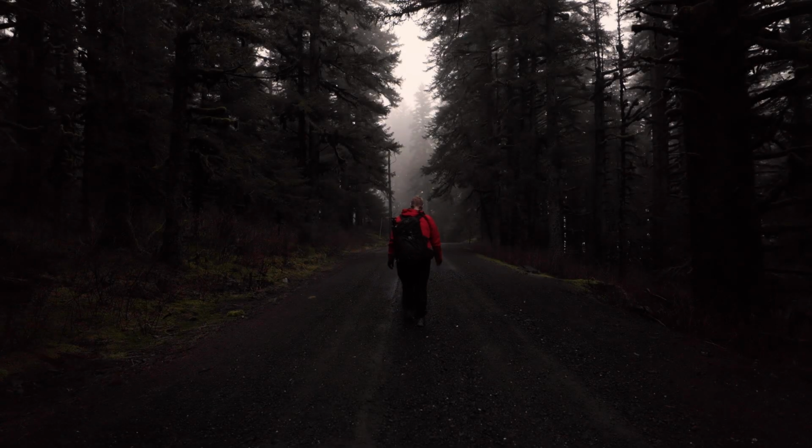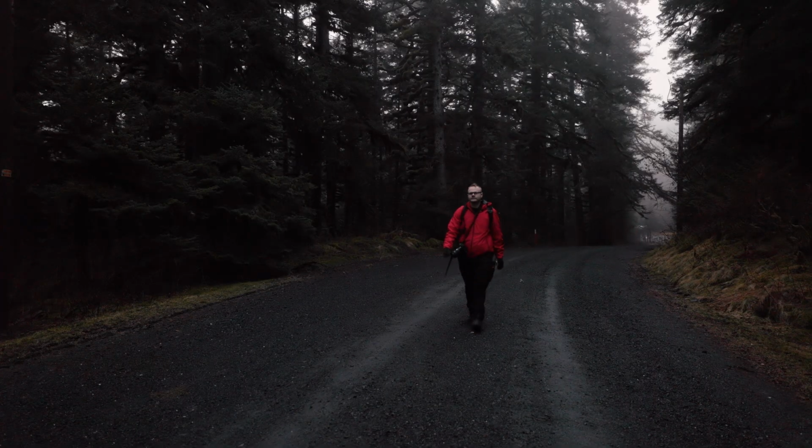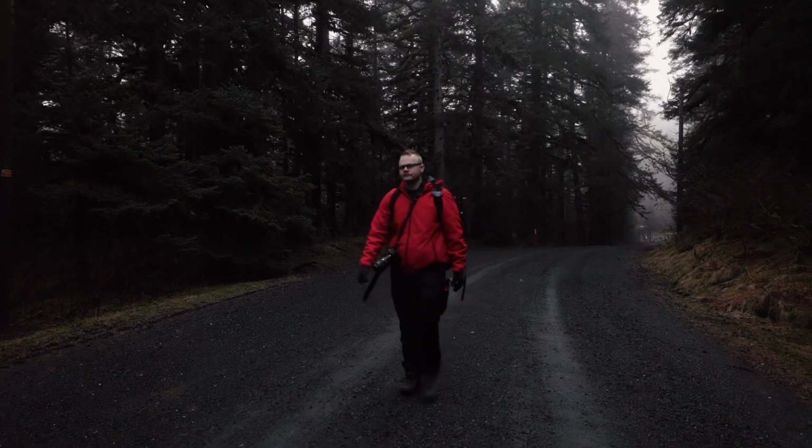On this foggy winter day in Kodiak, Alaska, I'm going to show you how to choose the right settings for manual photography.